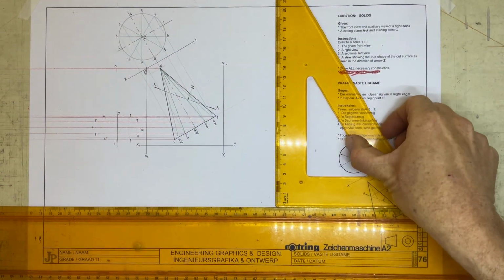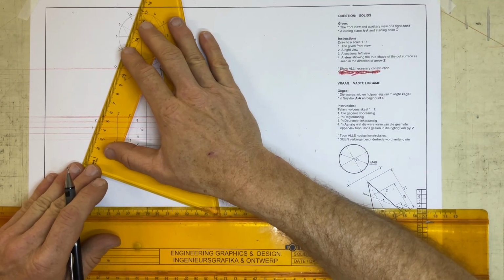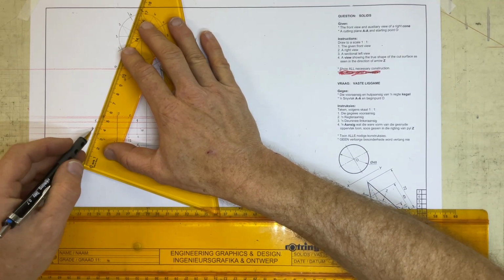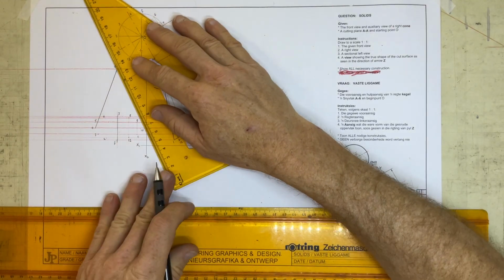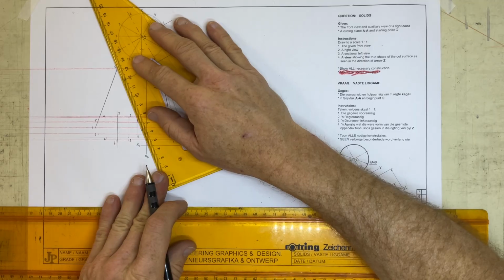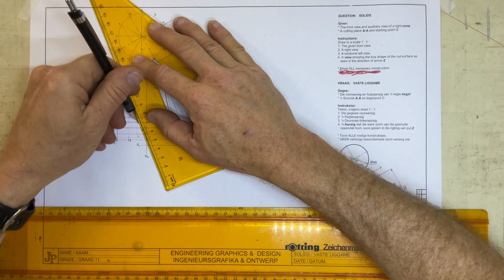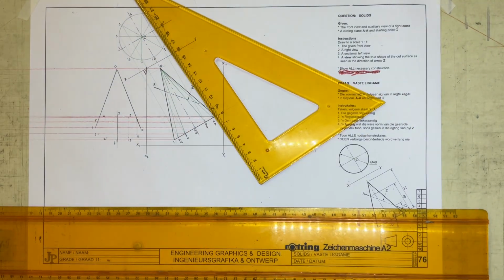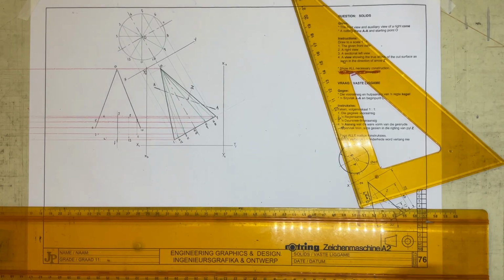Right, once I've got that in place, straight away I can draw in a line going from this point 4 going up to the apex. I can take a line going from point 10 going to the apex, because those are edges that I will definitely be able to see. I then need to put myself in the picture.